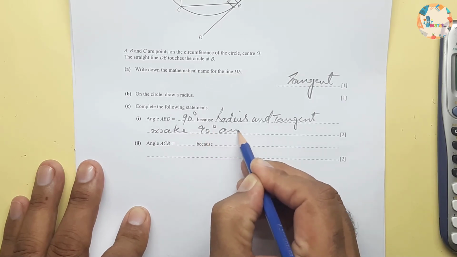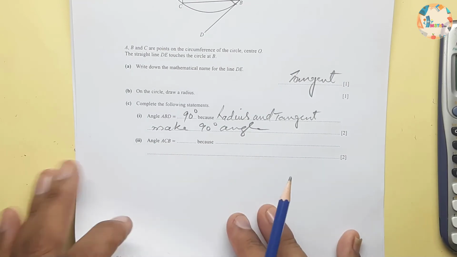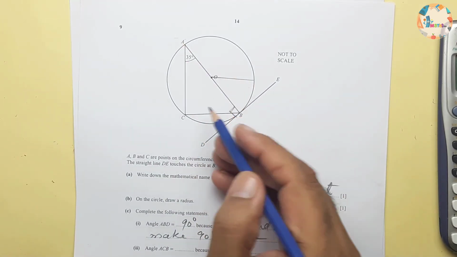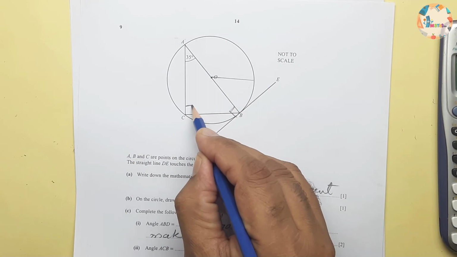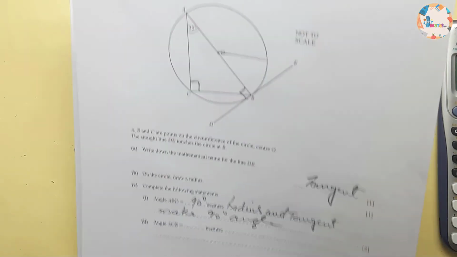Then comes angle ACB. ACB is also a right angle because it is an angle in a semicircle.